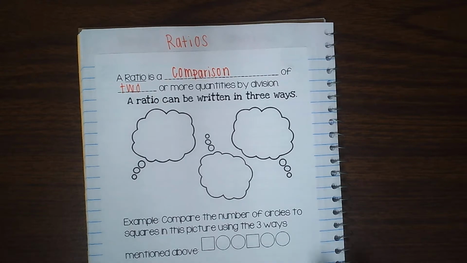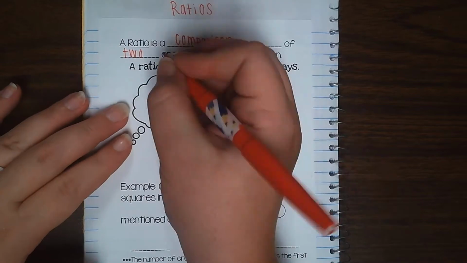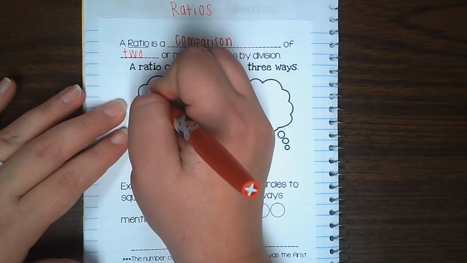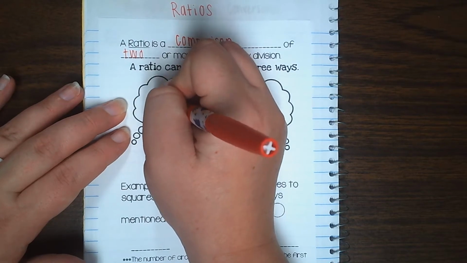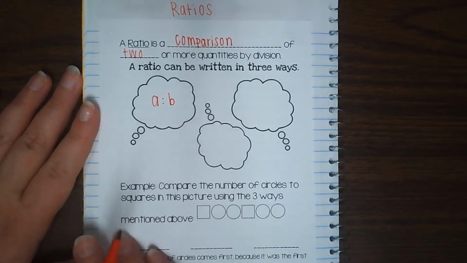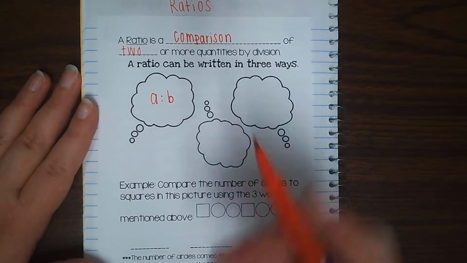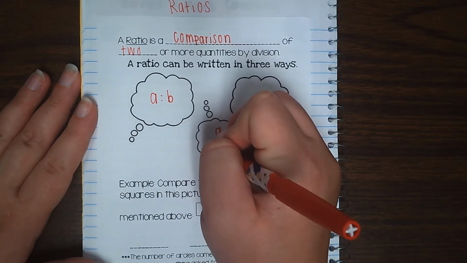A ratio can be written in three ways. The first way, which is probably the most common, is using a colon, just like this. So to compare A to B. The second way would be to write them as a fraction.